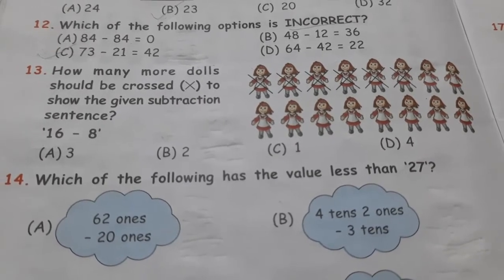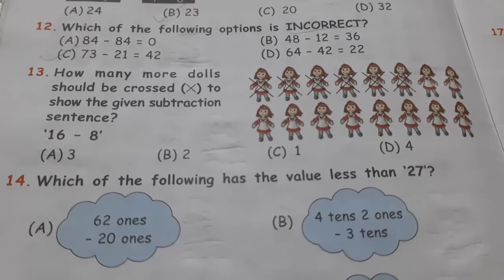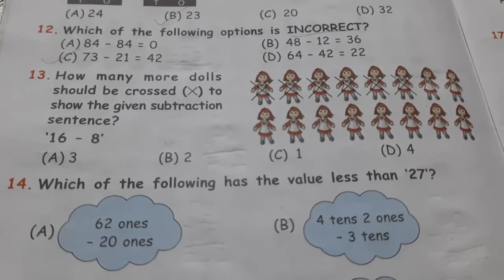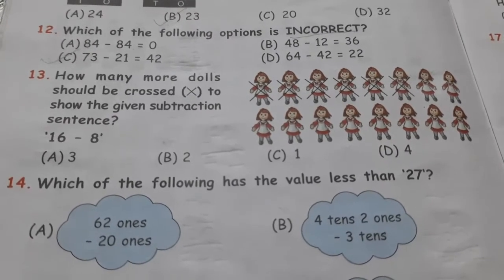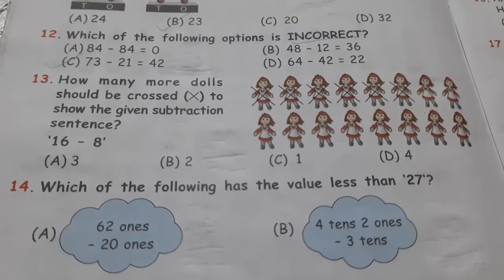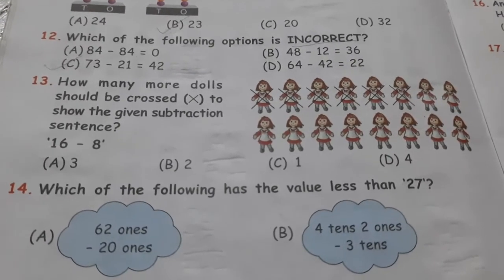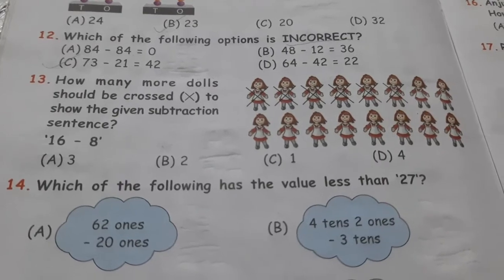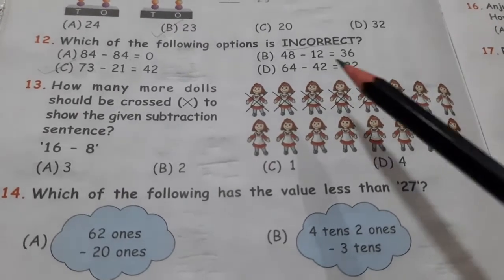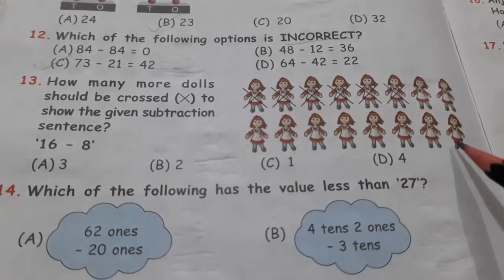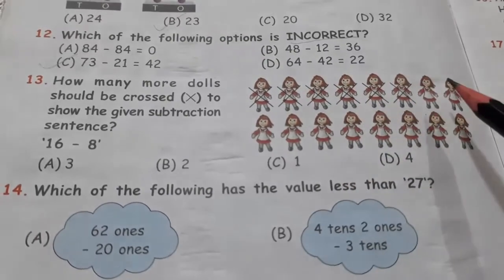Question number 13. How many more dolls should be crossed to show the given subtraction sentence, which is 16 minus 8? Okay, हमें subtraction sentence क्या चाहिए? 16 minus 8. So यहाँ पे total dolls कितनी है? 16 है, right? Which you can also count.